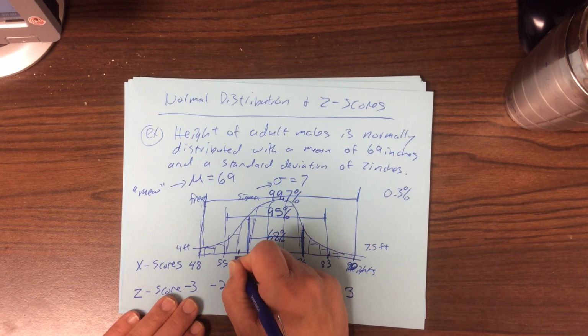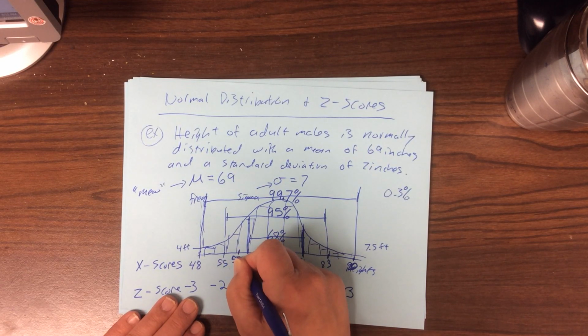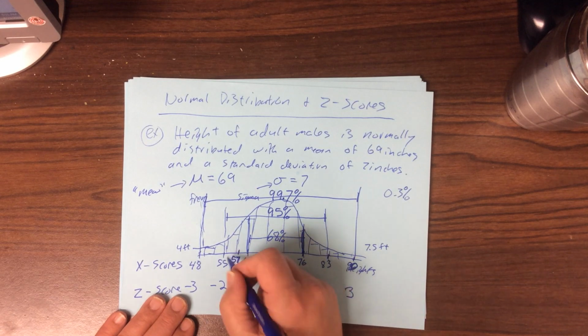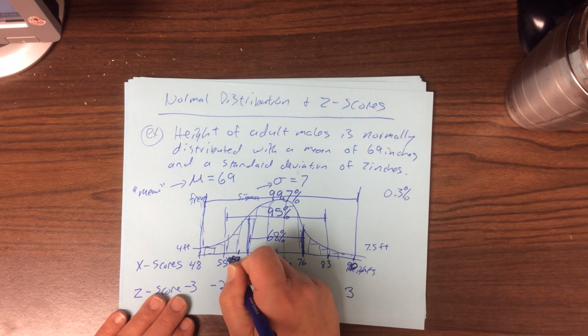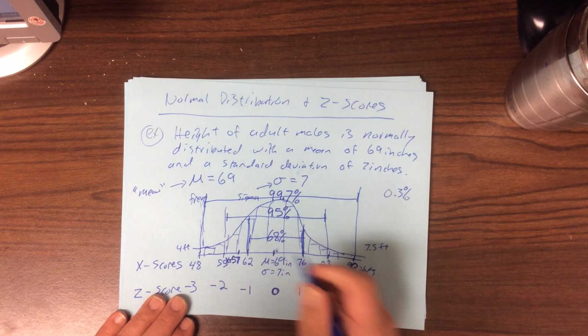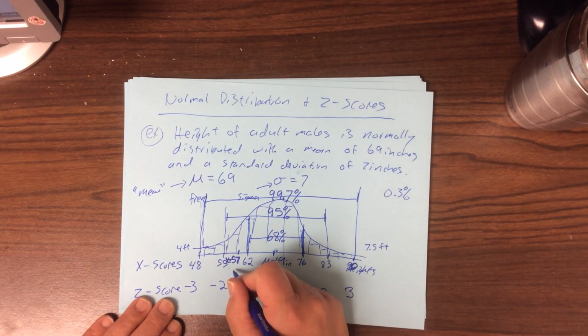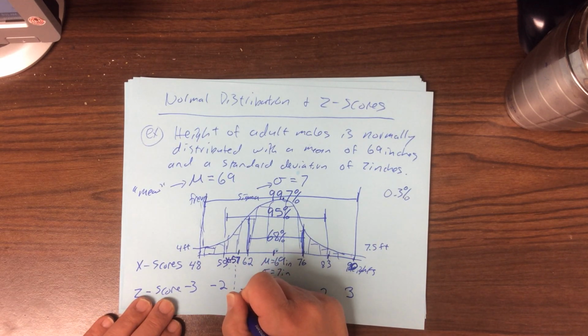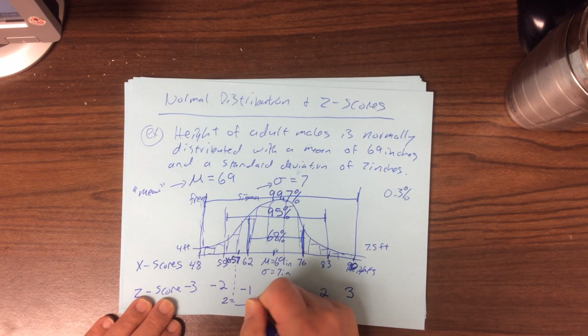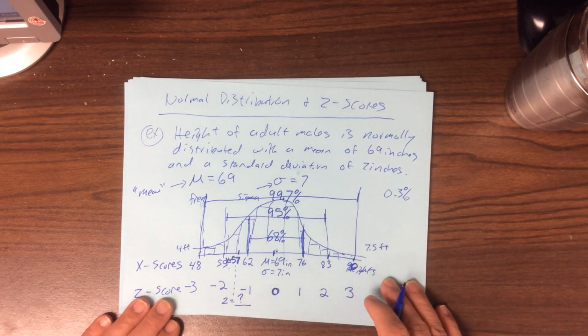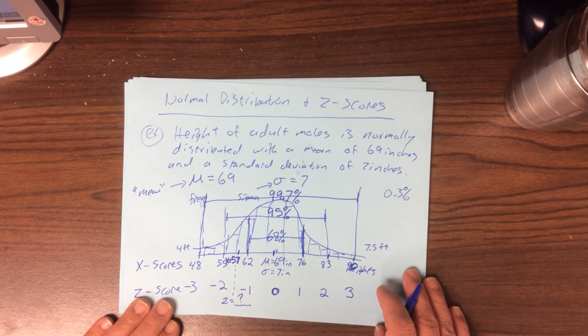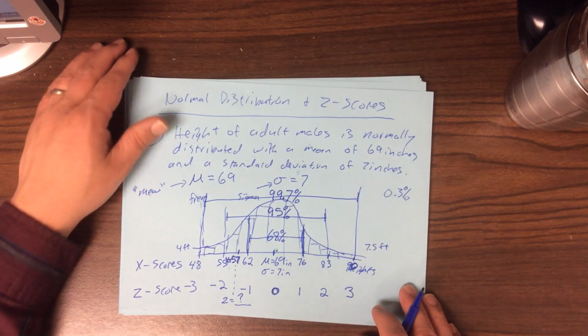Let's say I'm interested in the height of someone who's 57 inches. Let's say that's our x. X equals 57. So the question is, what is the z-score for 57? Somewhere between -1 and -2.